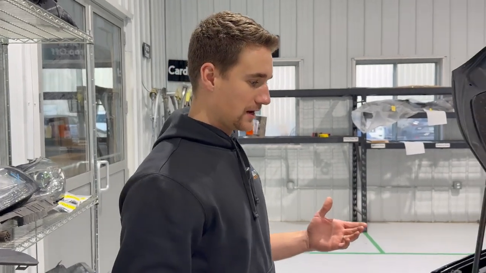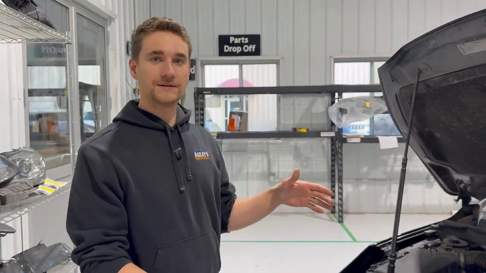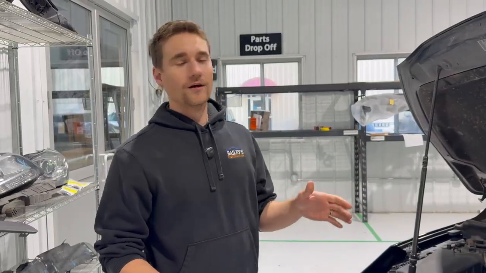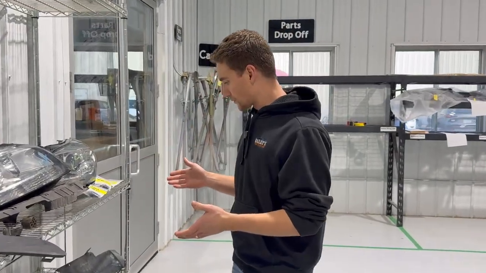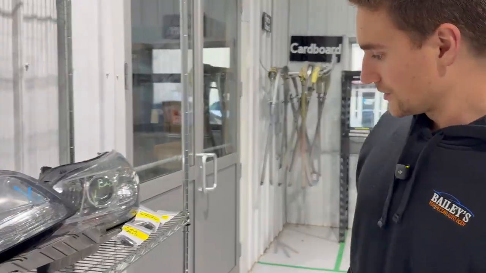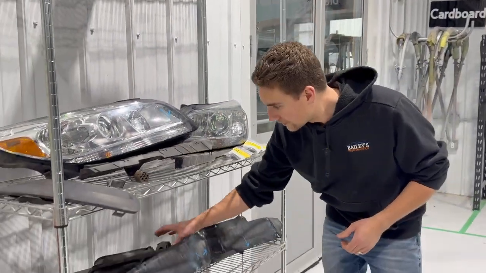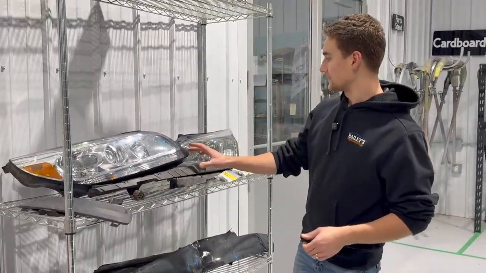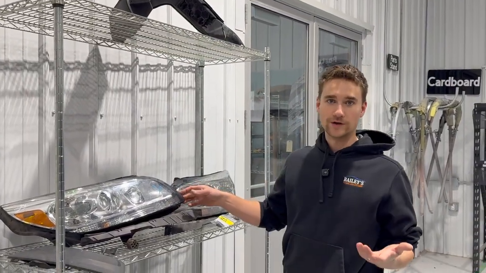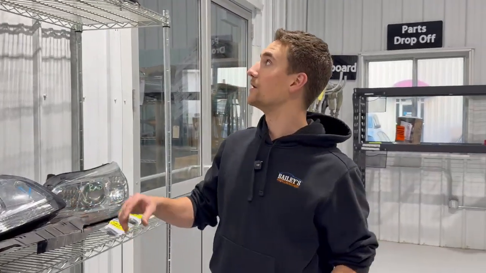So now that we've got the vehicle apart, we're going to begin the supplement process. Now that we're able to see all of the damages, we've got everything apart. We've got everything labeled on a cart to where we can see all the parts that are damaged. So clearly the impact bar needed to go. Some of these plastic pieces, both the headlights have broken brackets. Some of these things that we weren't able to see on the initial estimate when it came in.